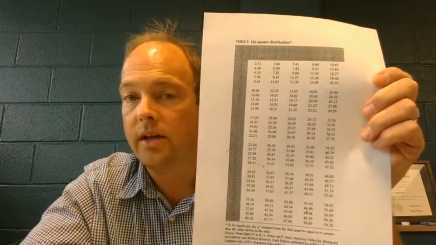Specifically, however, since we're looking at a probability distribution, those numbers represent, and this is really important language, the maximum amount of difference we could expect to observe by chance given certain conditions. Let me repeat that because it's so important.